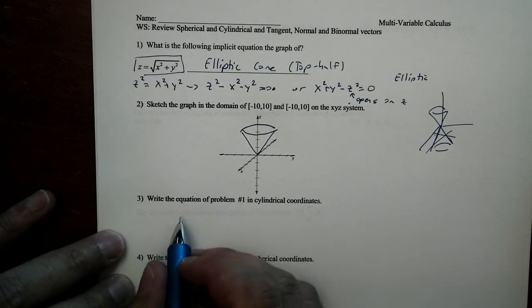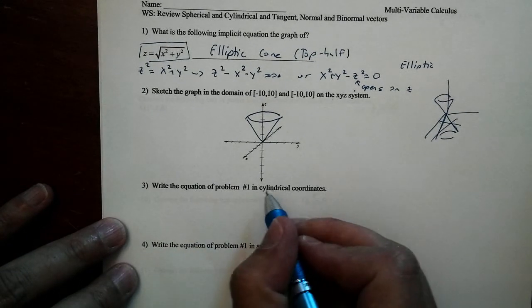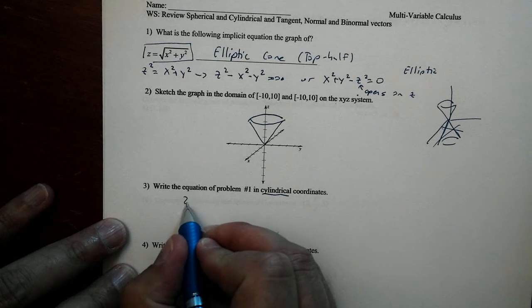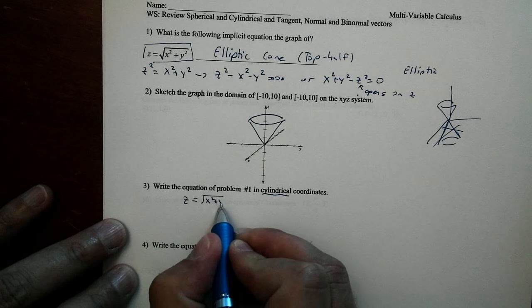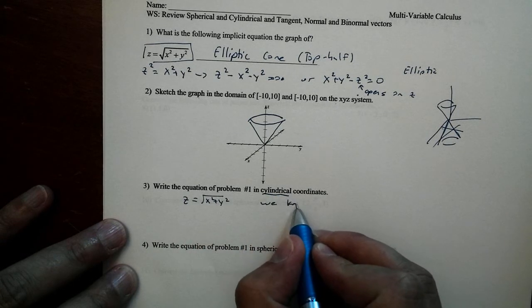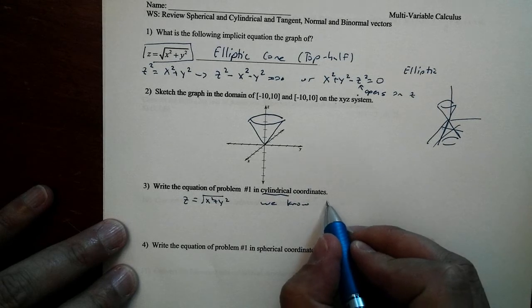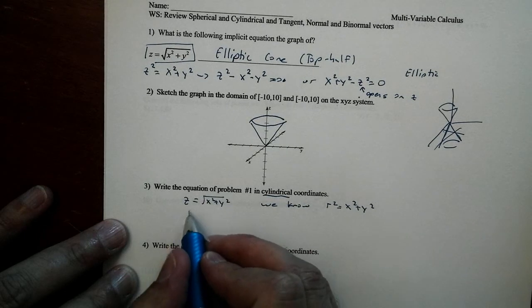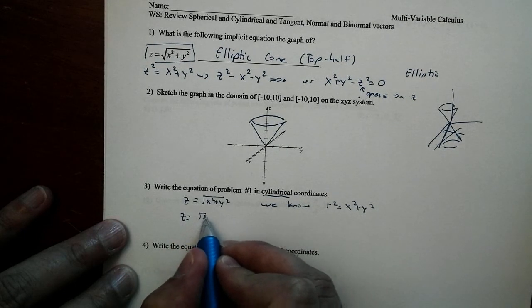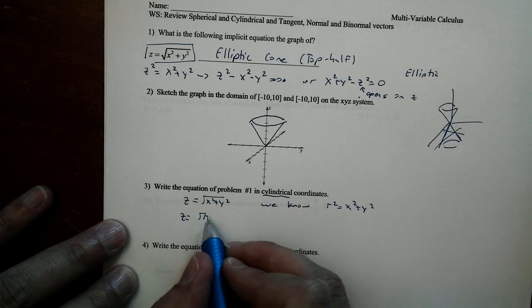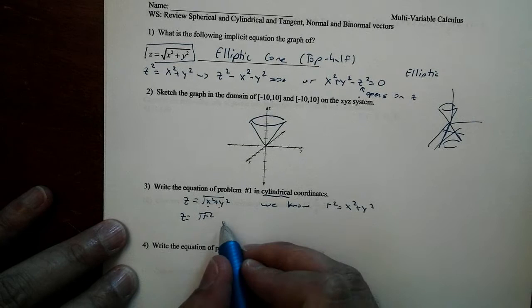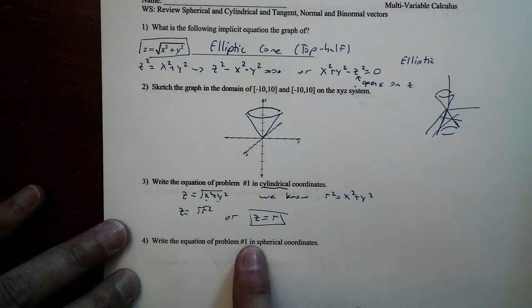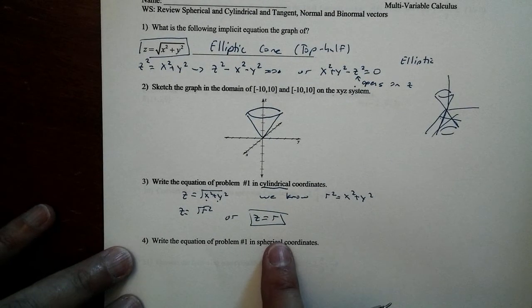For question number 3 now, we want to write this in cylindrical coordinates. We might remember for cylindrical coordinates, if we're given z equals the square root of x squared plus y squared, we should remember that r squared is x squared plus y squared. So I can write this as z equals the square root of r squared, because x squared plus y squared equals r squared, or I can just say z equals r. To write this in spherical coordinates is a little bit tougher.